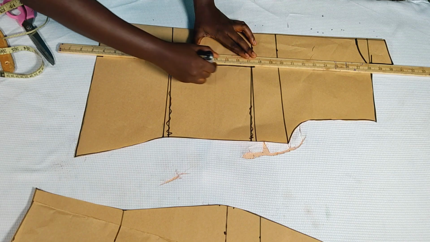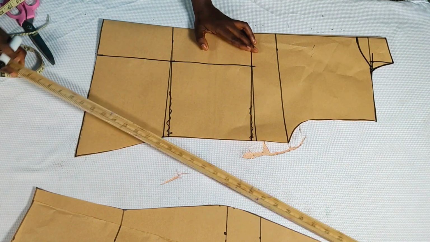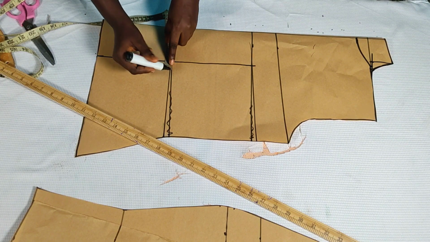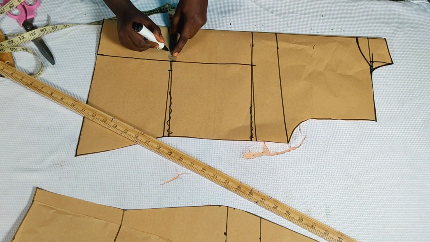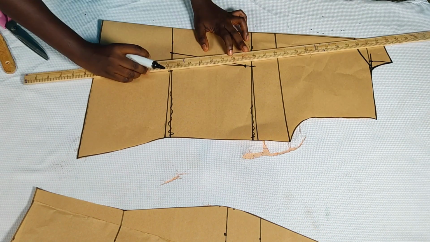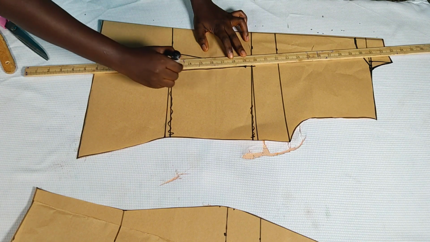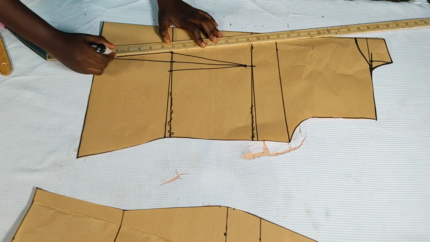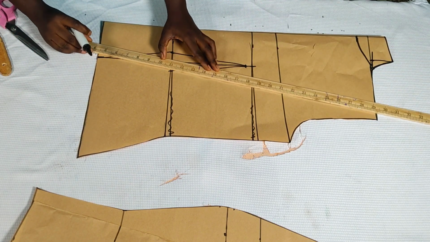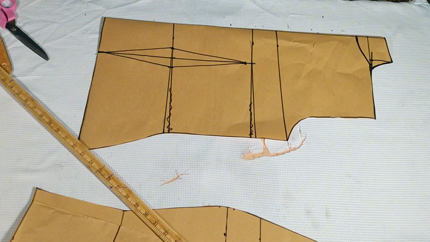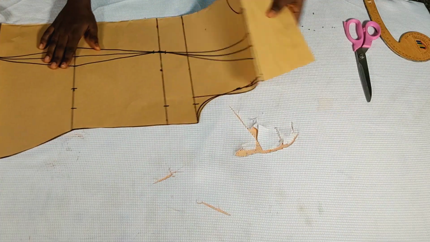So let me chip in this. Go ahead and eliminate your zipper bulge with the technique that you like. I prefer the ironing technique, that's why you didn't see me doing it on my pattern. I will use the iron method. If you don't know about the ironing method of eliminating zipper bulge, you can comment and I'm going to show you. Our back pattern is ready and it's looking saucy, so let's go to the front pattern.